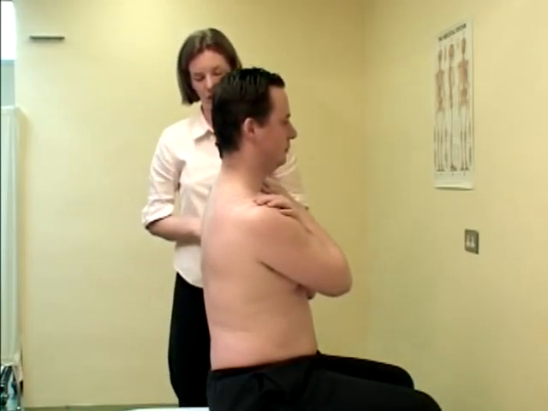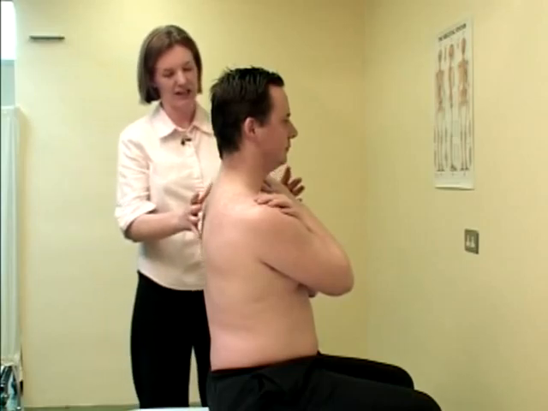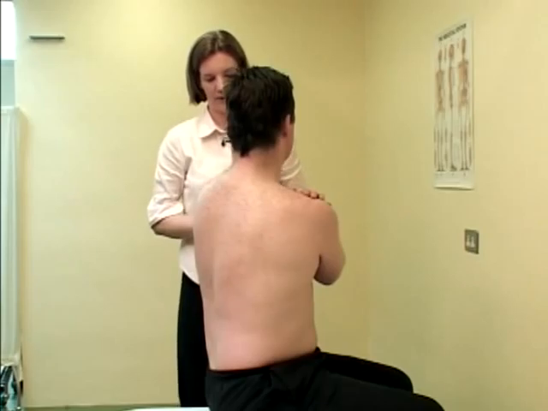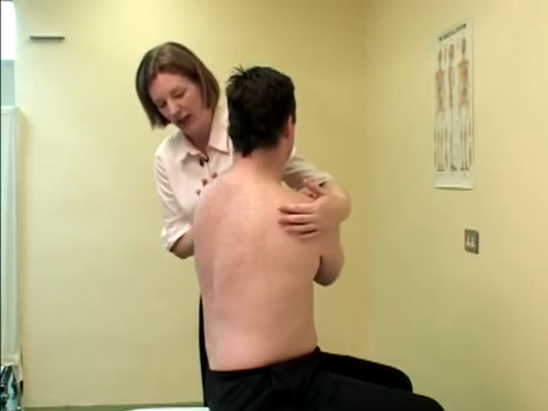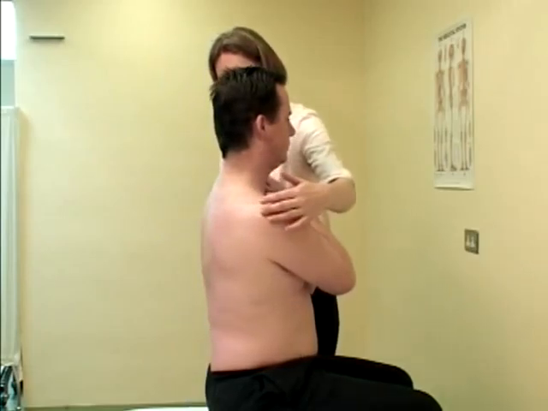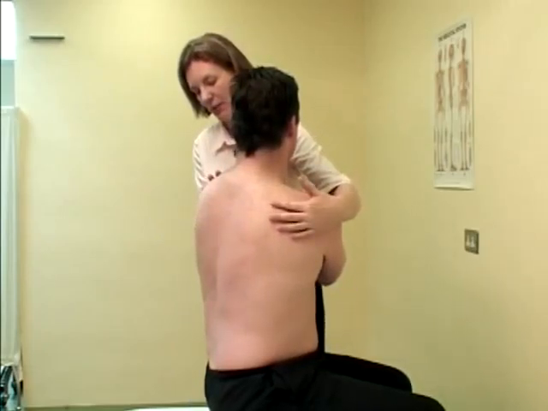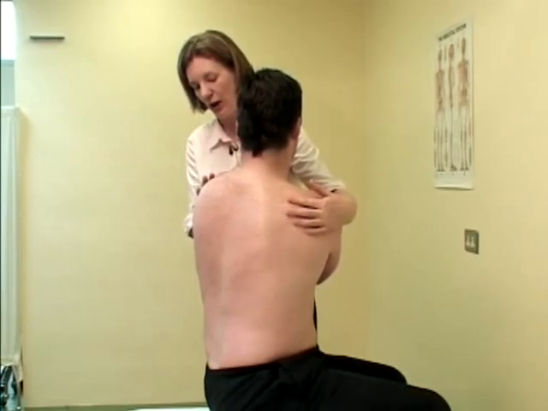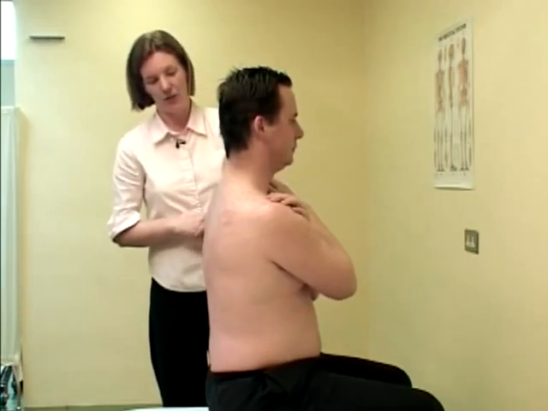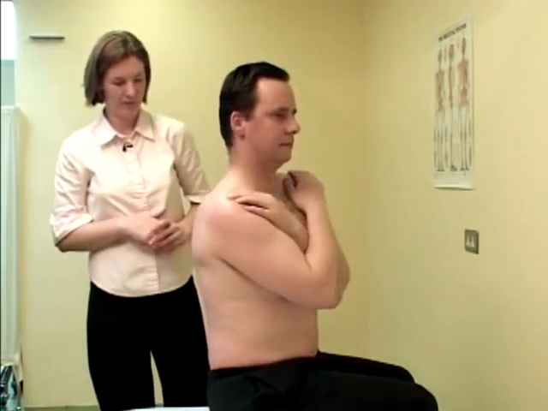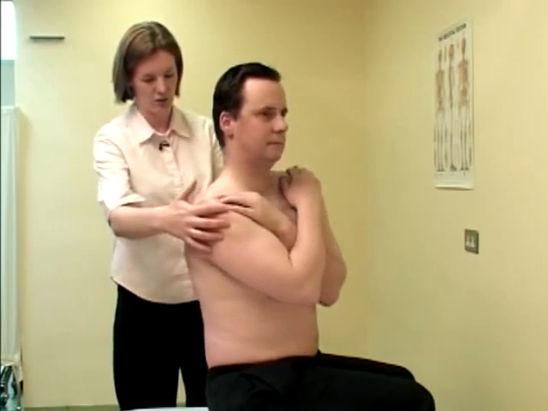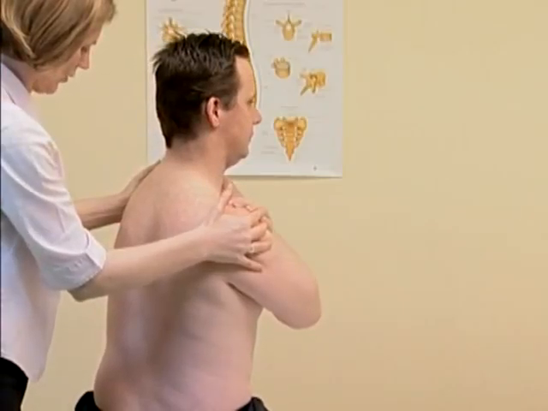We can also look at rotation. So again, I'm going to ask you to turn your upper body to me. And again, looking for the range and back again. And again, to me. And this time, applying overpressure and getting that end feel and symptom response. And then repeating it to the right. And again, over and applying overpressure.